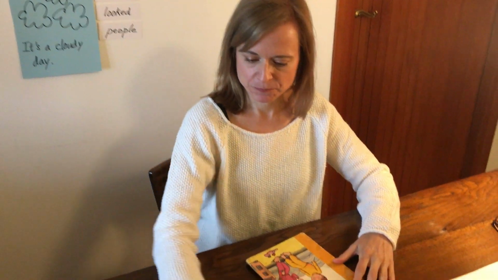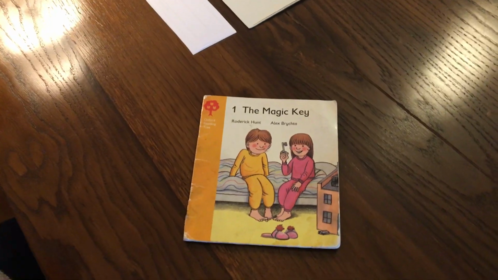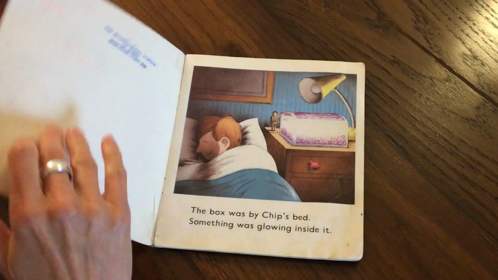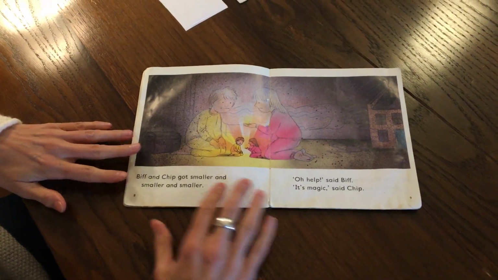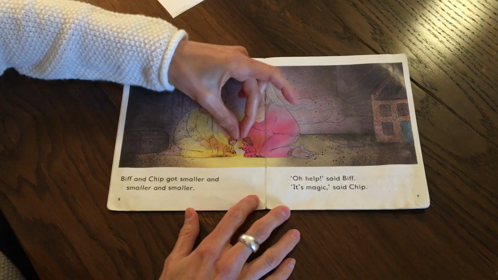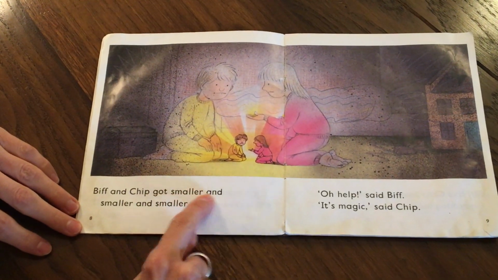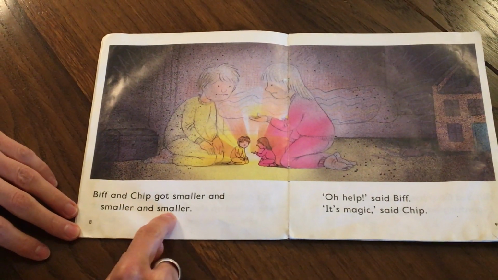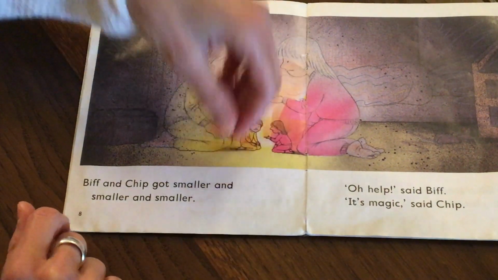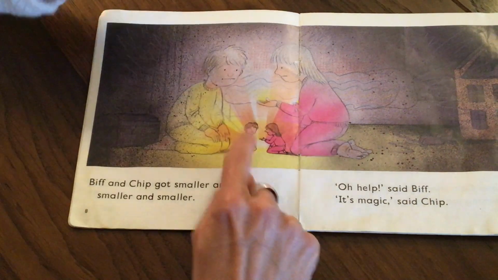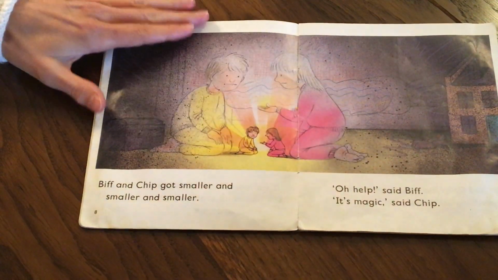Come look at what I have on the table. So we read the book, The Magic Key, and there's a couple of pages that I want to look at specifically. Let's look at the page where Biff and Chip found the magic key, and remember what happened to them. Let's read that sentence. Biff and Chip got smaller and smaller and smaller. Notice that that's the word small, but then we add on it. So this chip is smaller than this chip. This Biff is smaller than this Biff.